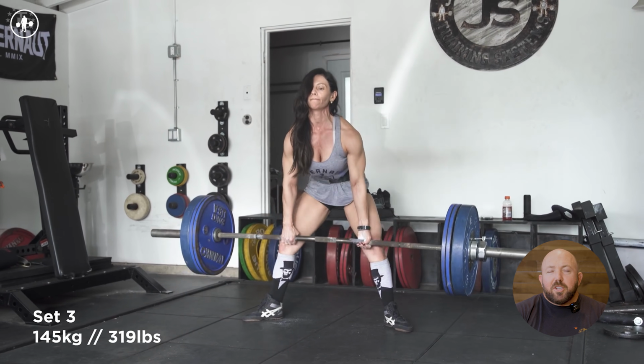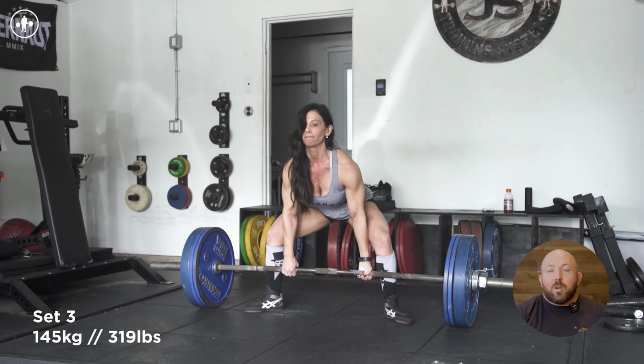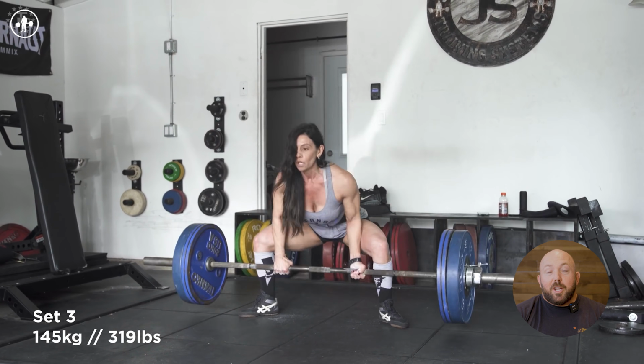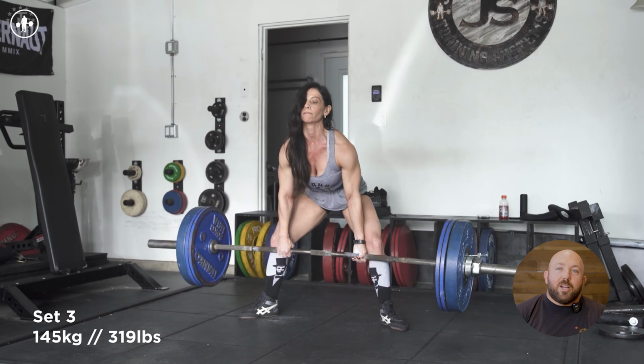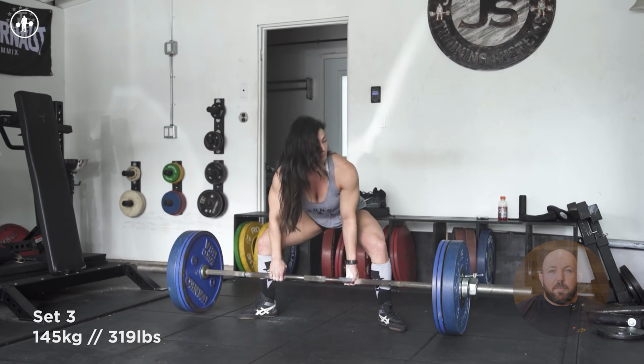So the goal really becomes to train hard and then to recover well enough that you can train hard again without waiting too long so that your fitness starts to decline in between.